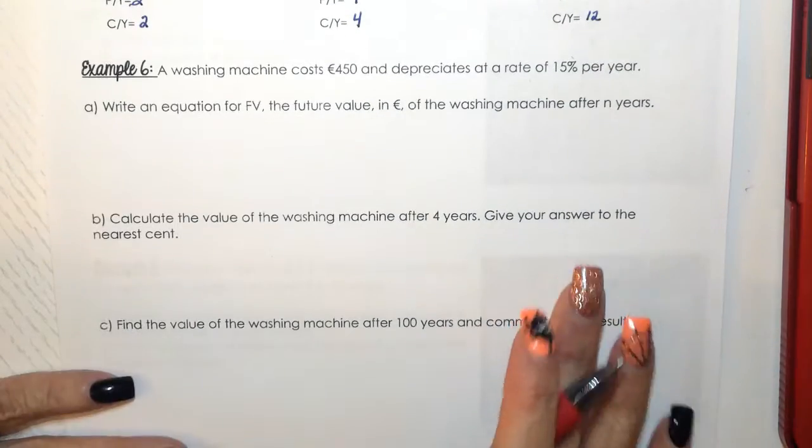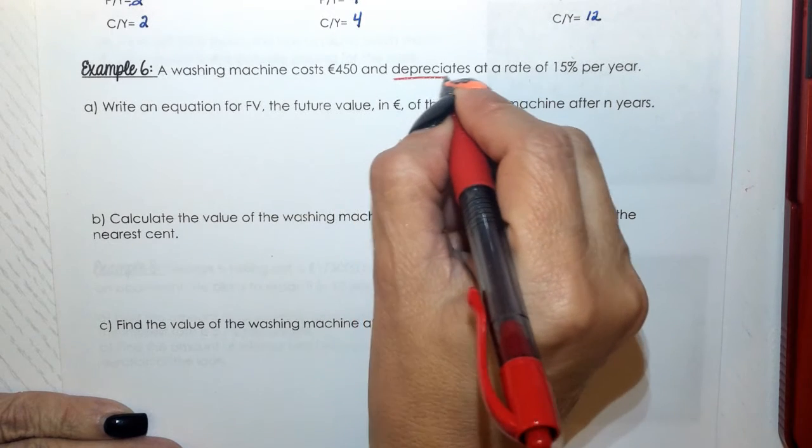So now let's do something different. What happens if there's depreciation?